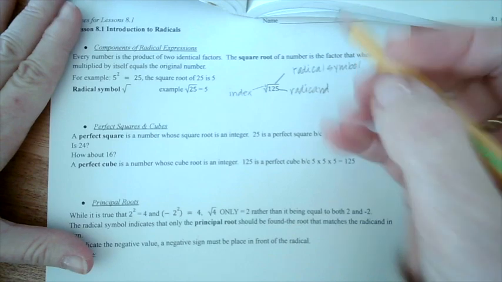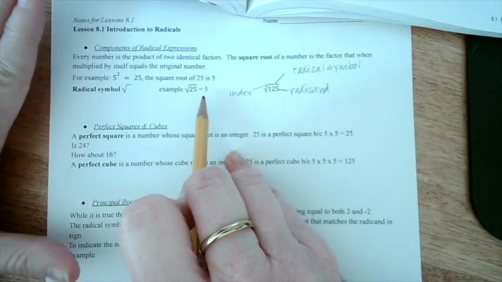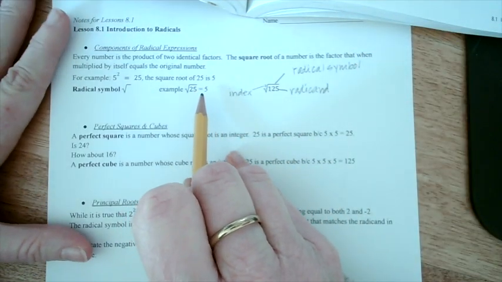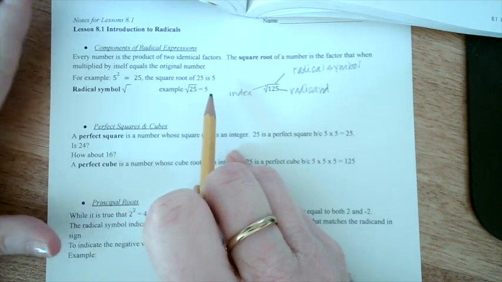Now, this is also considered, just remembering from the end of chapter 7, we talked about perfect squares.